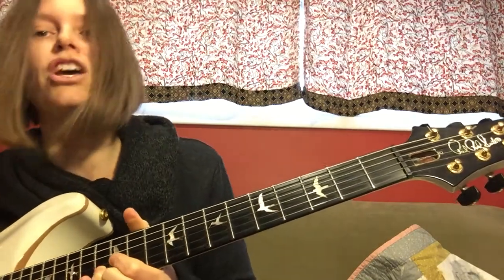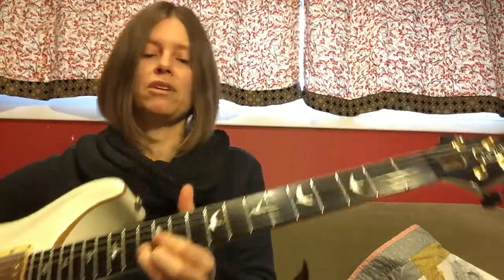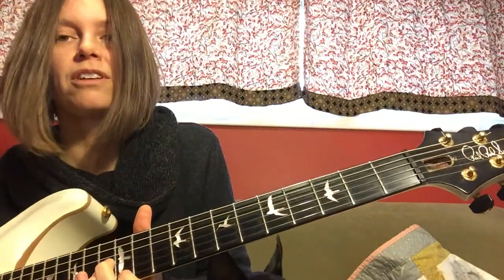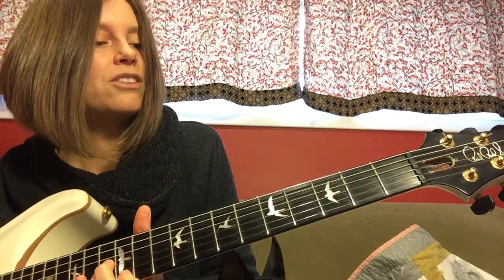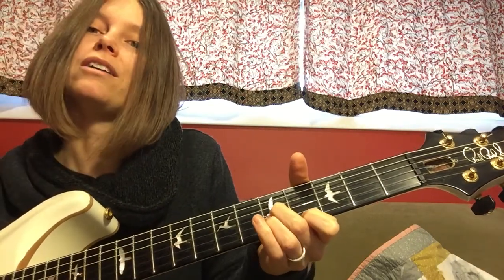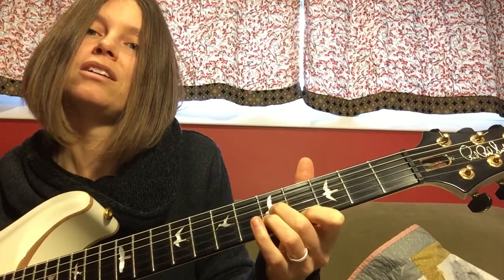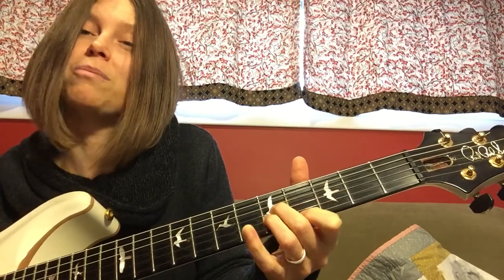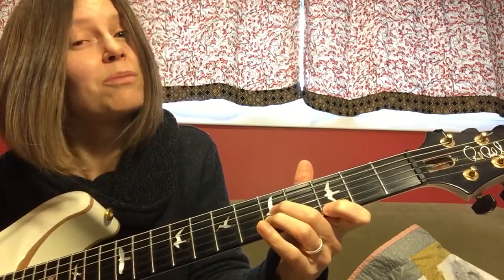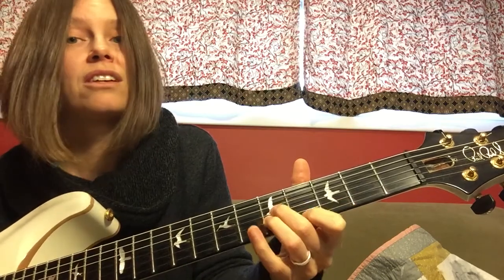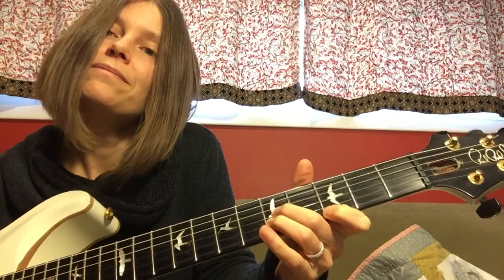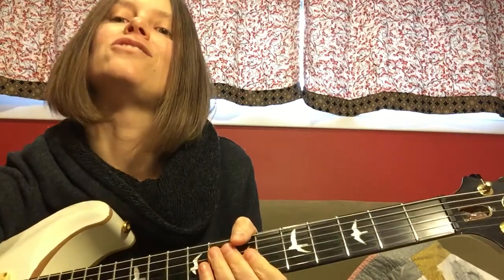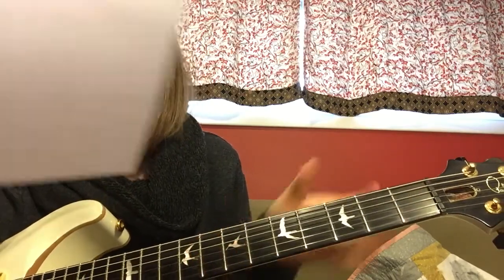Now I go up to this shape, which is the D shape, and I sharp my 5, and I have my augmented chord again. So it's not a very common one. You know, it's typically used as a passing tone between the 5th and the 6th. It's got a nice, interesting sound if you want to throw it in there.